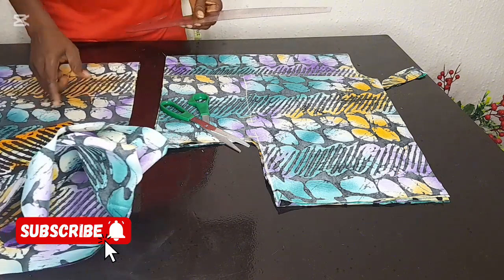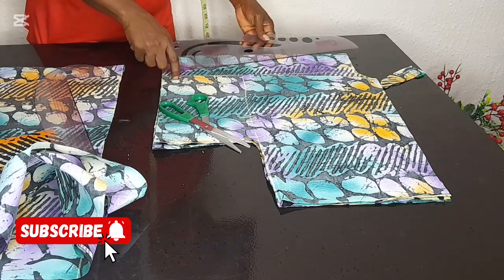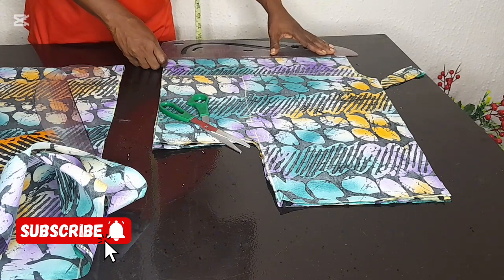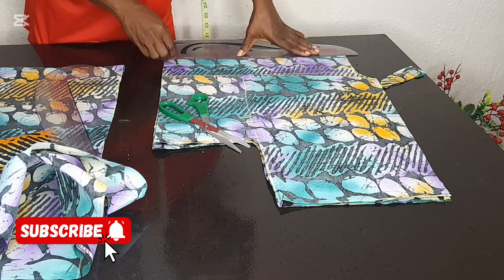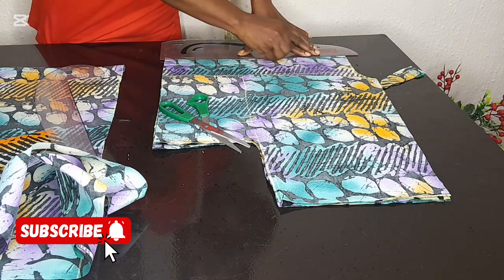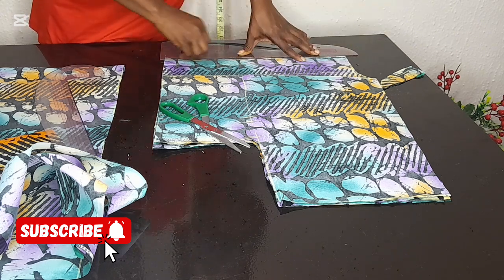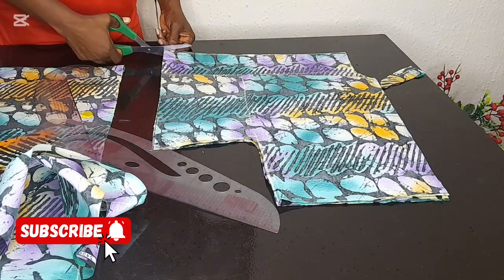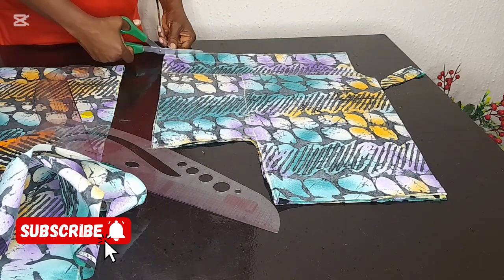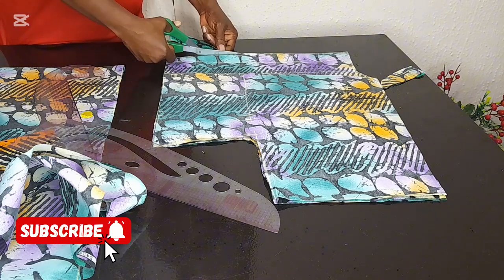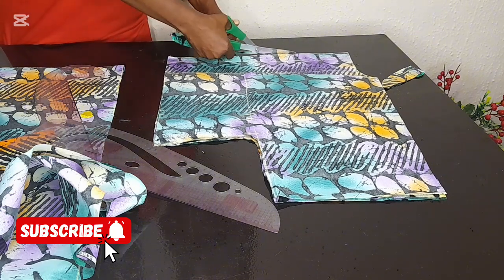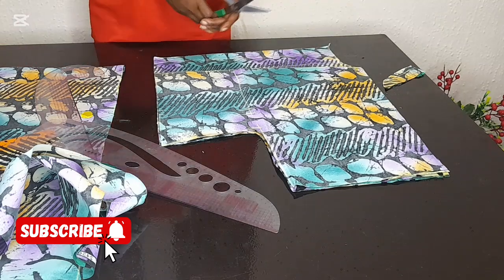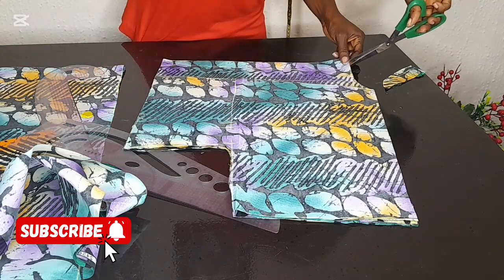Then you connect it slantly up. You flush it. Can you see what I'm doing? You flush it in. So I'm cutting it out. This is zip bulge. We are trying to eliminate zip bulge.